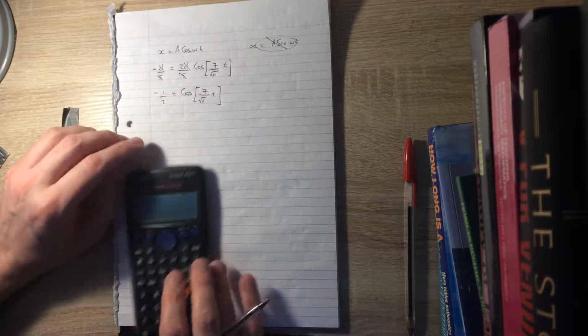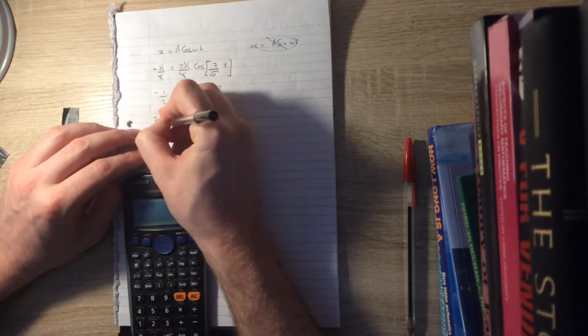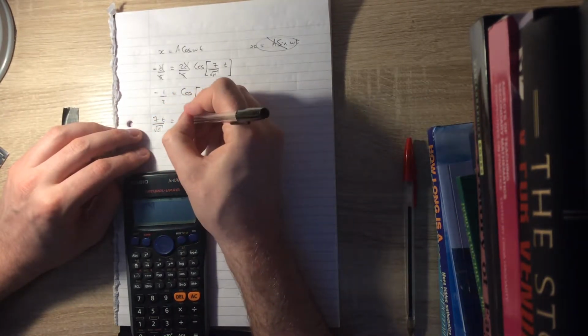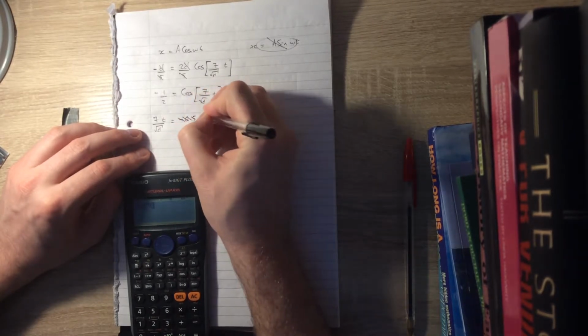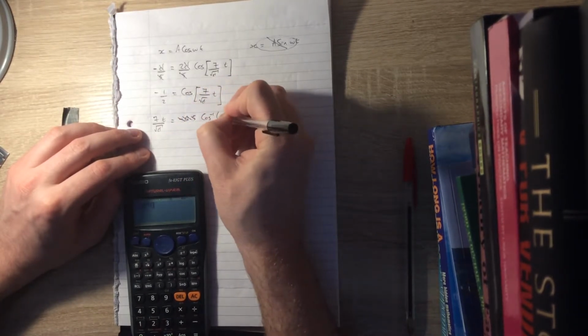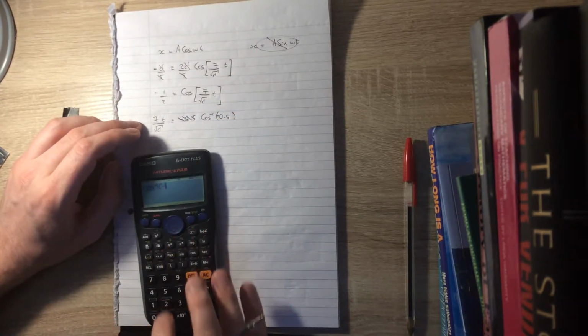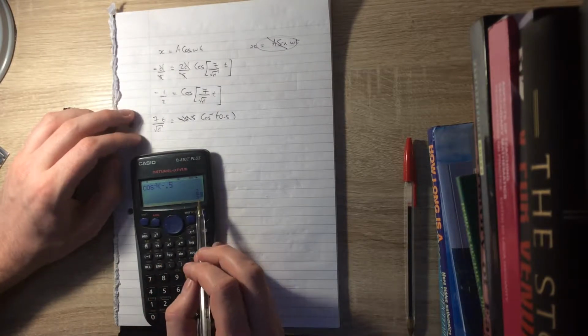Inverse cos, so we want to say 7t over root d equals minus 0.5. Cos inverse minus 0.5 is 2 pi over 3.